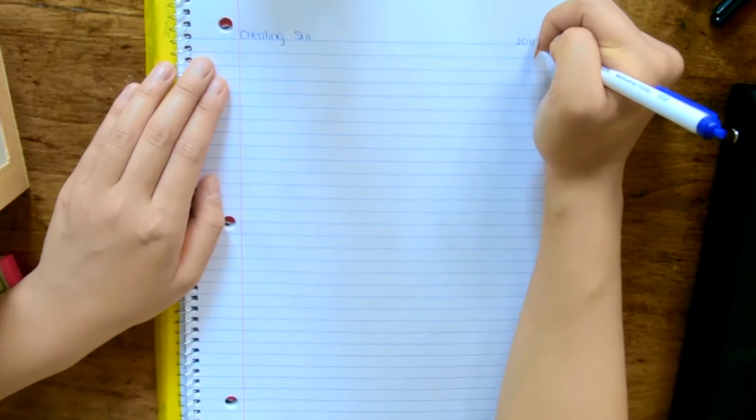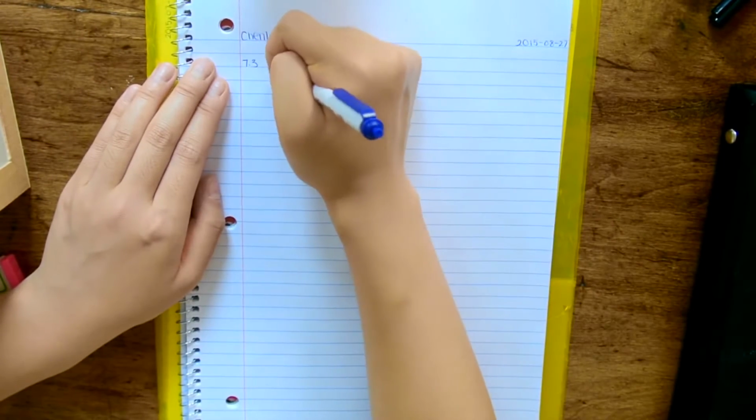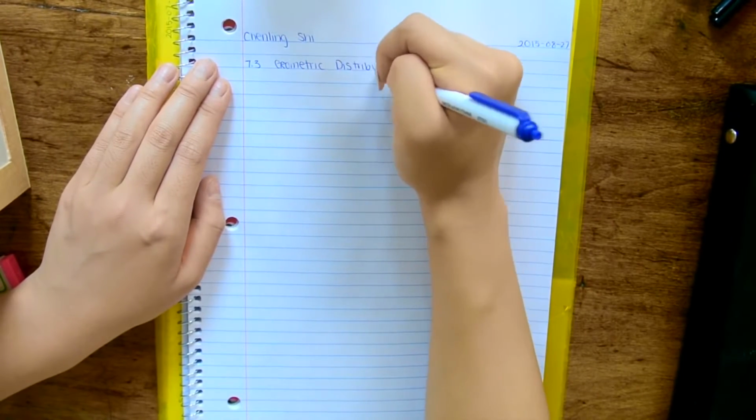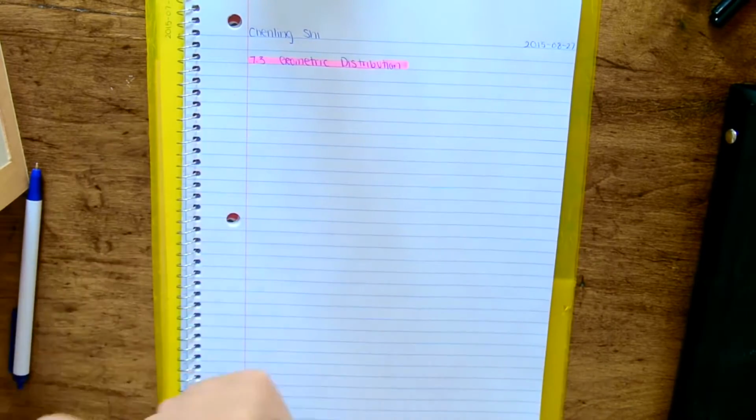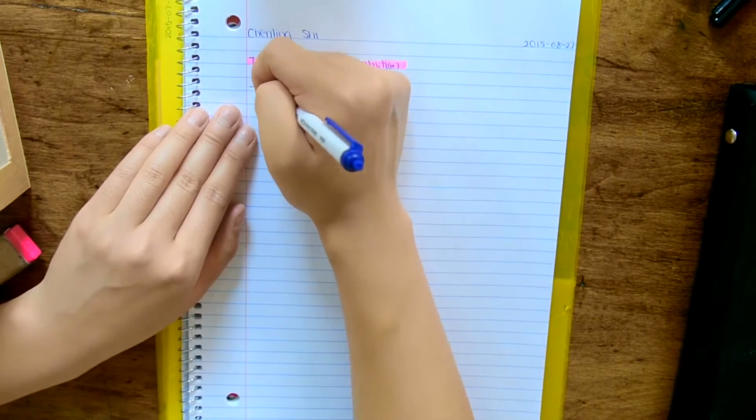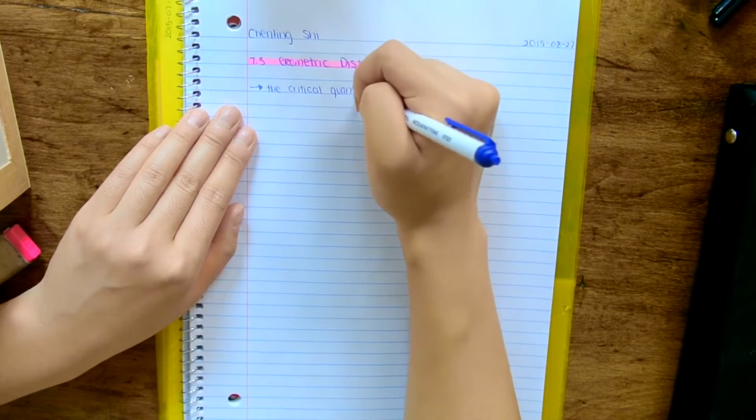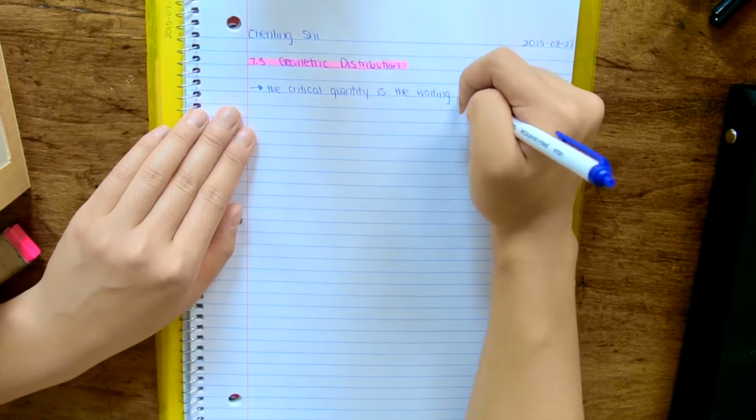I always write my full name as well as the date, and you don't really have to do this if you're writing in a notebook, but I usually write my notes on loose leaf paper, so writing these two things is absolutely essential. One time I forgot to write my name on a math exam. It wasn't good. Let's just leave it at that.